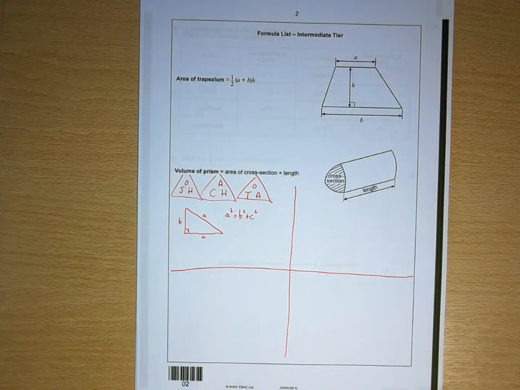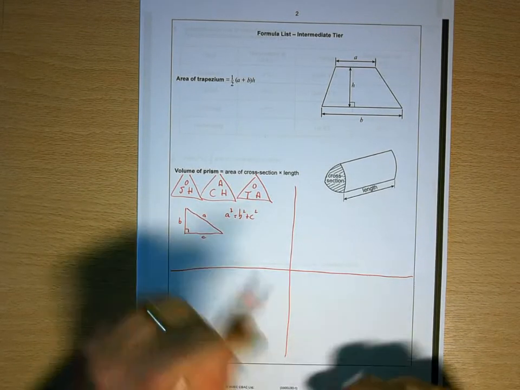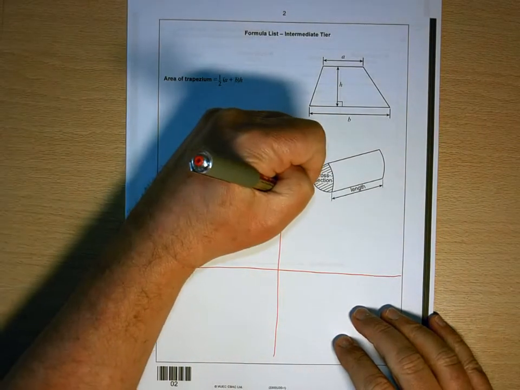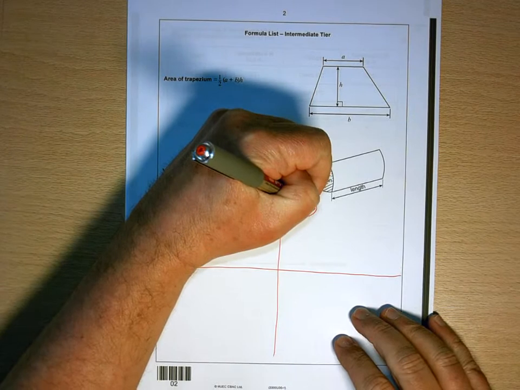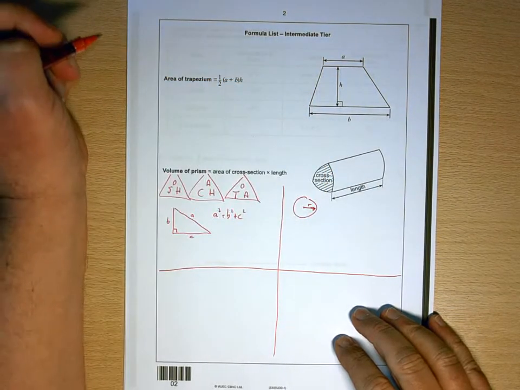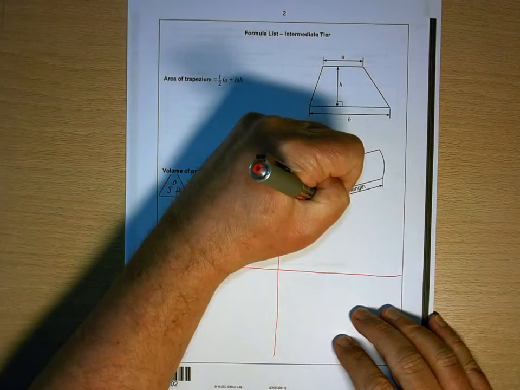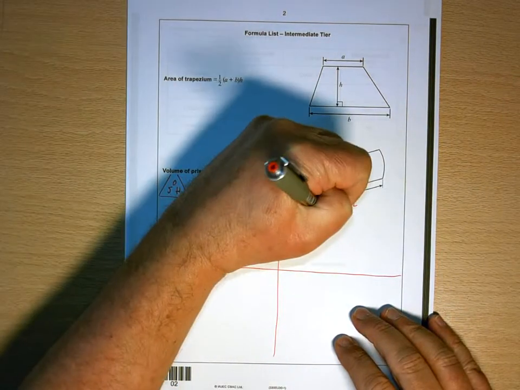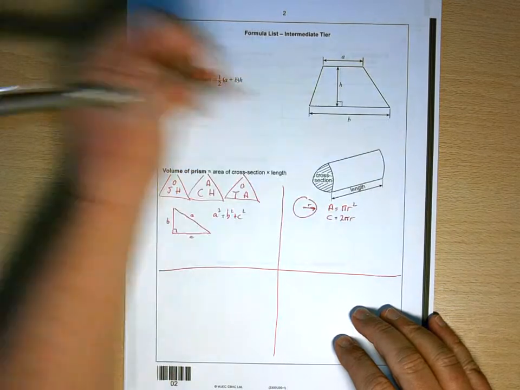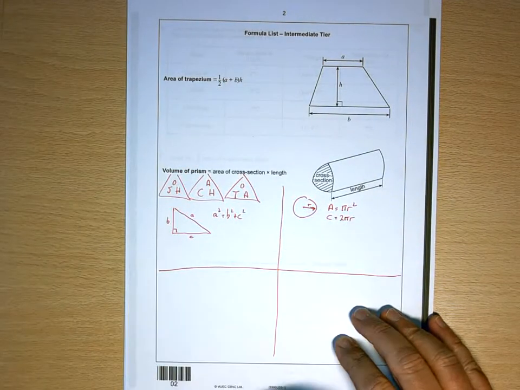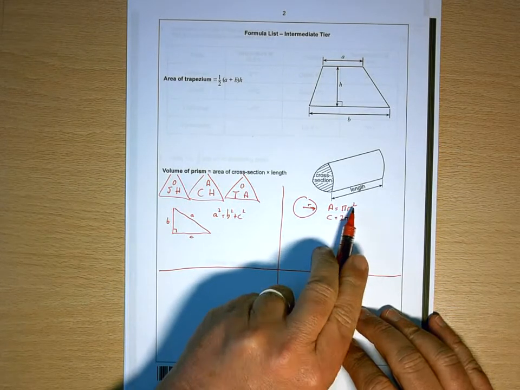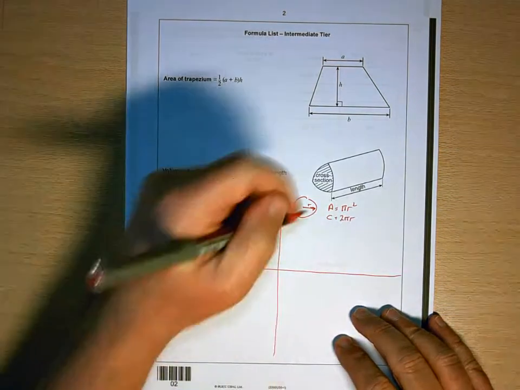In this corner here, I tend to write any additional area and volume things that are good to remember. So they tell us the area of a trapezium. They don't tell us what the area or circumference of a circle is. So that's useful to remember. Area is pi r squared, circumference is 2 pi r. So they've both got the same combination of letters and numbers, it's just the 2 is a multiple for the circumference and a power for the area.